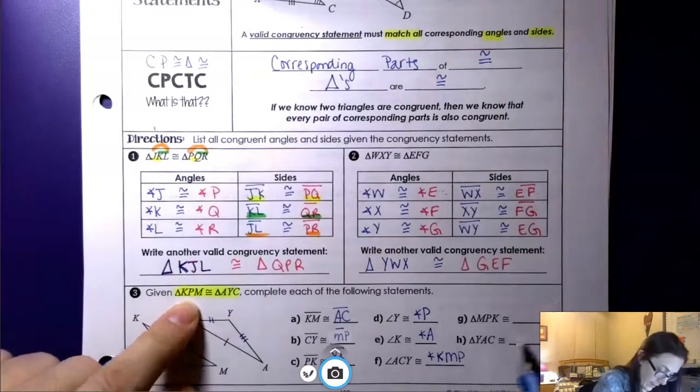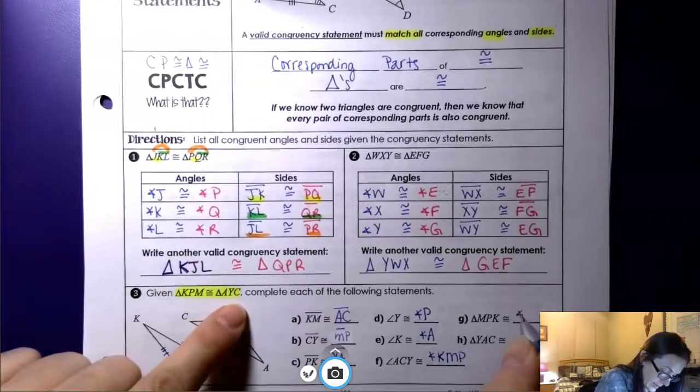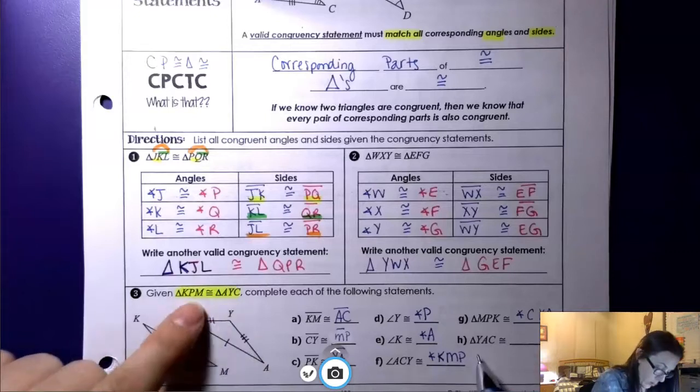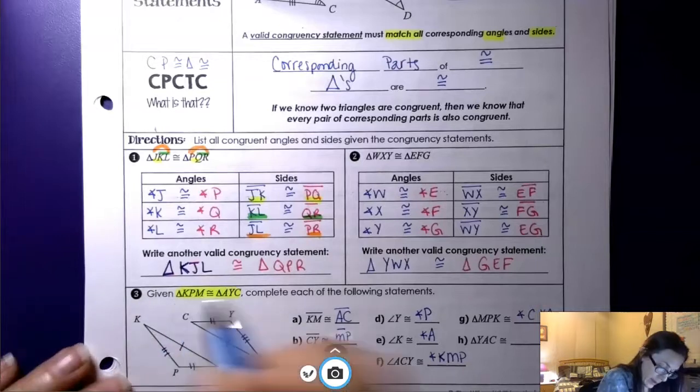And angle MPK would be the same as angle CYA. And then YAC would be the same as PKM.